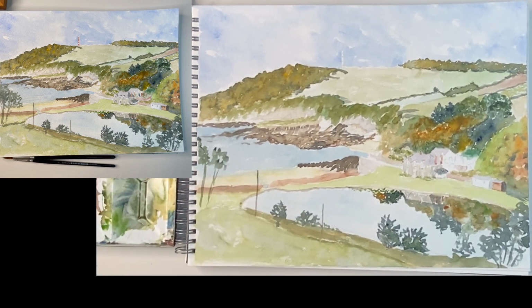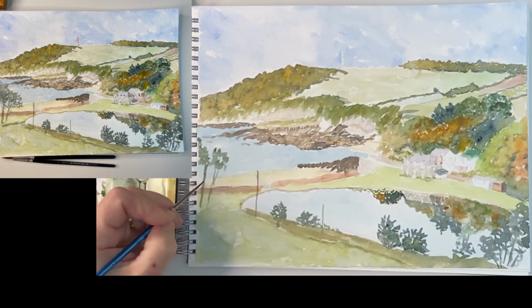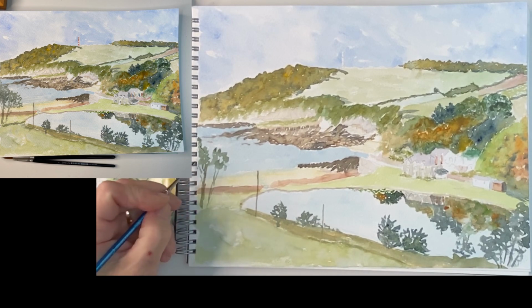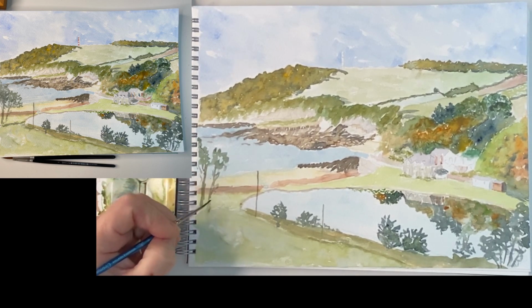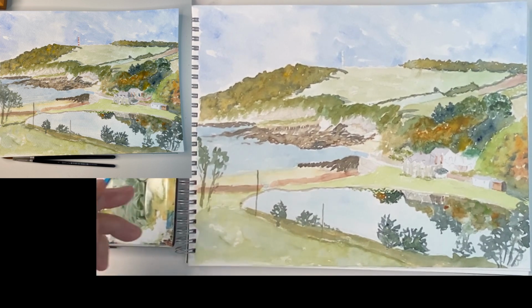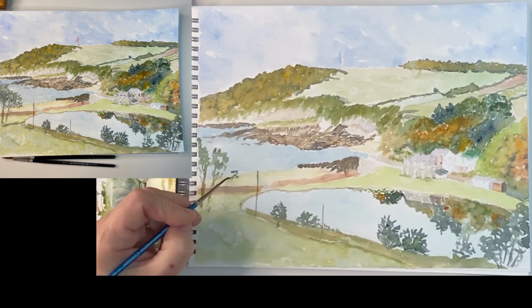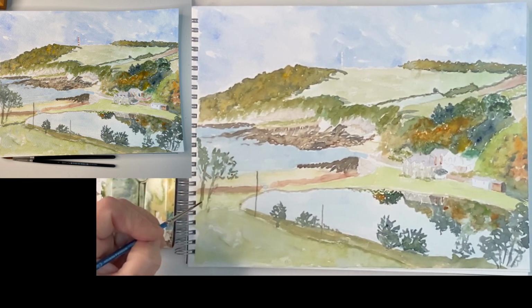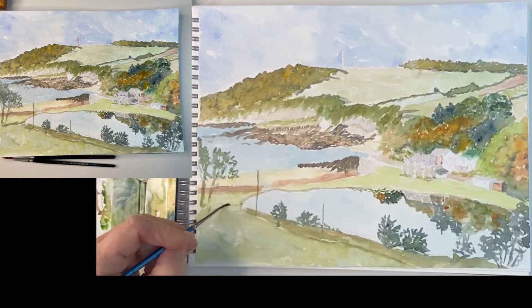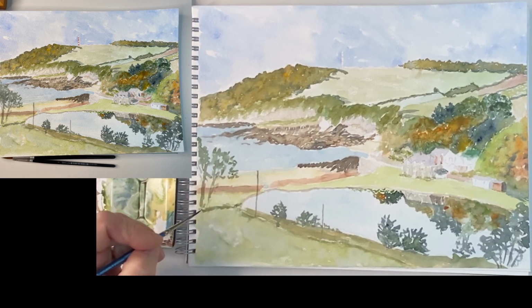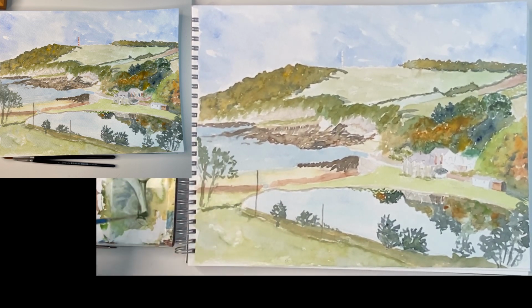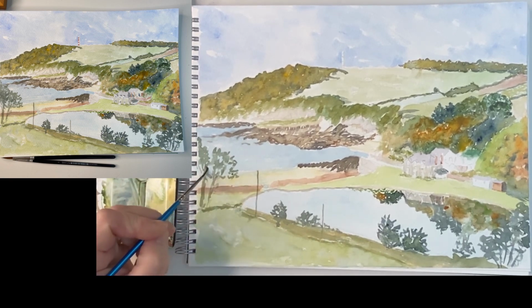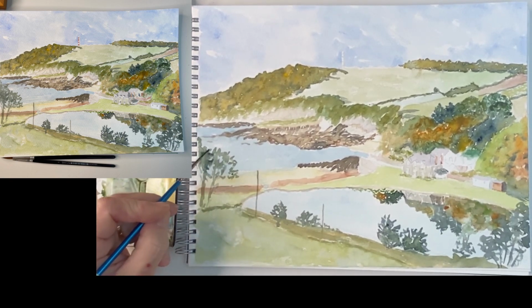Changing to a smaller brush. Adding some brown to the trunks, a few nooks and crannies. And then just adding a few more branches. And there's a bit of a field line underneath them. And they're quite dark in places, so I'll just add some Payne's grey this side.